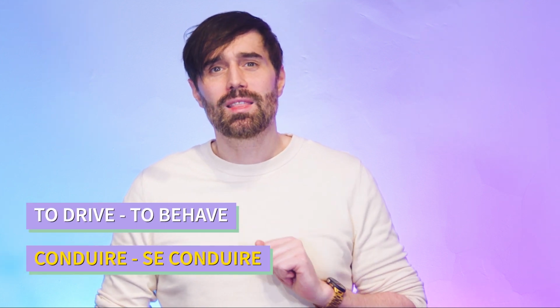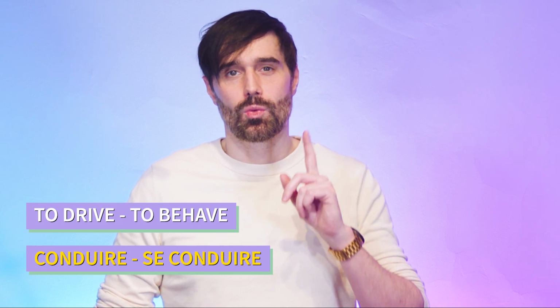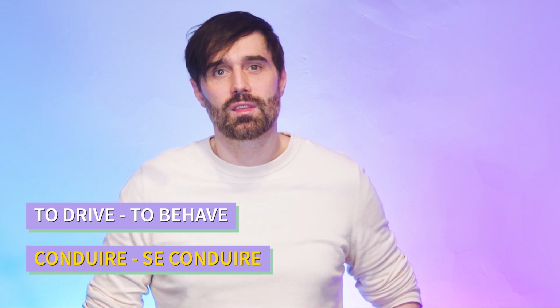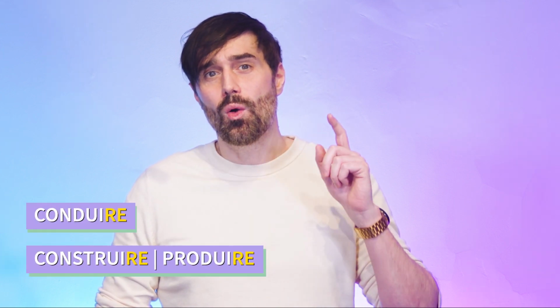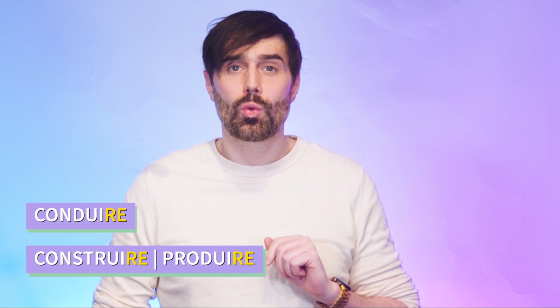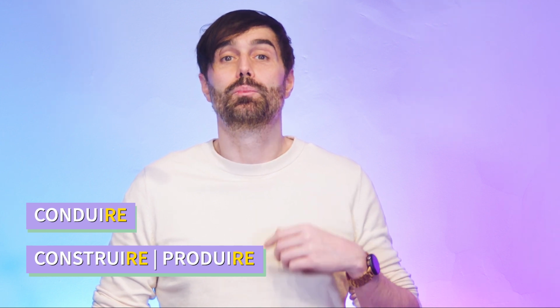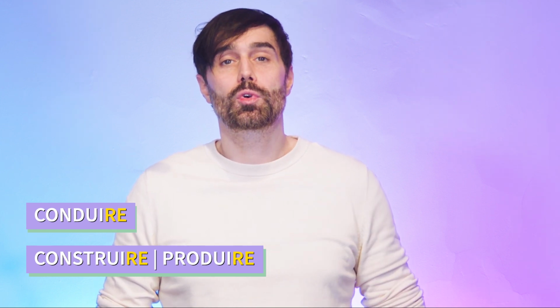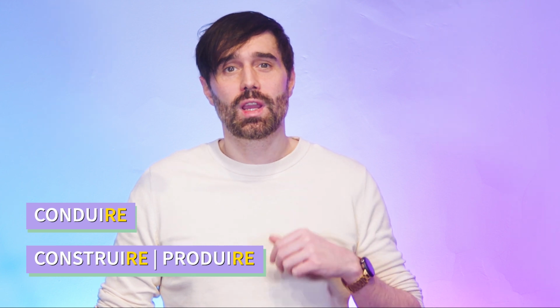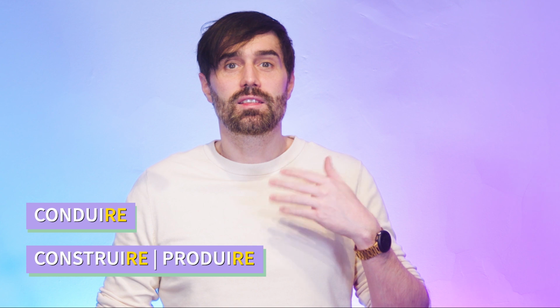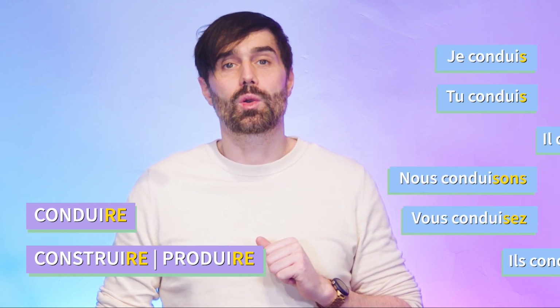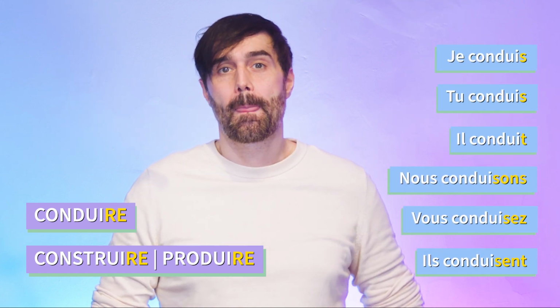Now let's go over the verb conduire, which means to drive. First, keep in mind that the verb se conduire as a reflexive verb also exists, but it means to behave. Secondly, the conjugated key for the verb conduire also works for construire, which means to build, and produire, which means to produce. So to conjugate these verbs, just remove their ending re and add instead the endings in color that we're about to see for conduire.